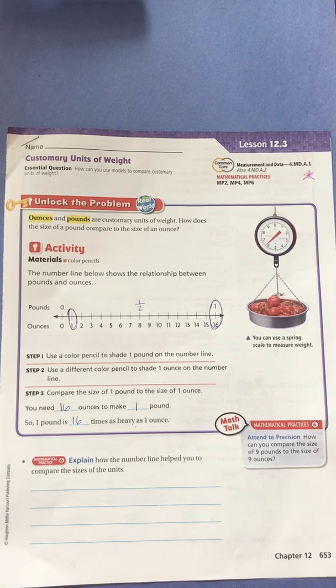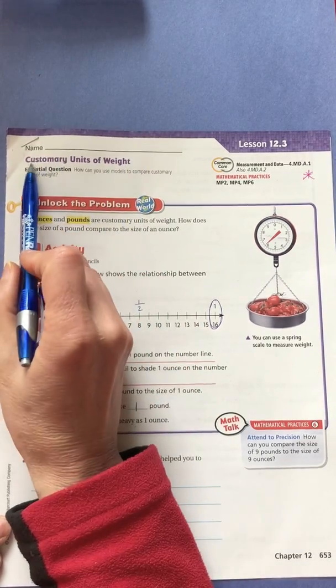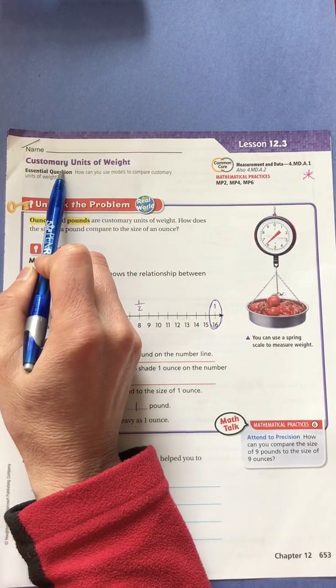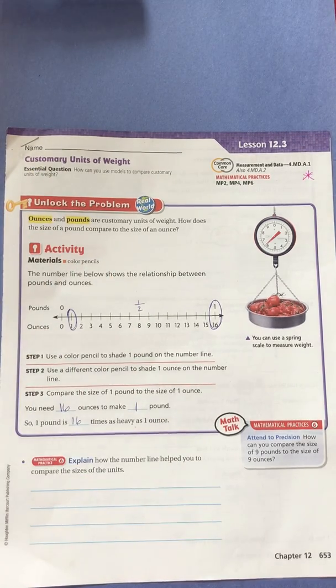Okay, so here we go. Lesson 12.3, we are working on customary units of weight. Remembering that when we see the word customary, that means what we use in the United States, minus for medicine and science. The other system we use is the metric unit. And last week, when you did 12.2, you did customary units of length. And tomorrow, you're going to do customary units of liquid volume.